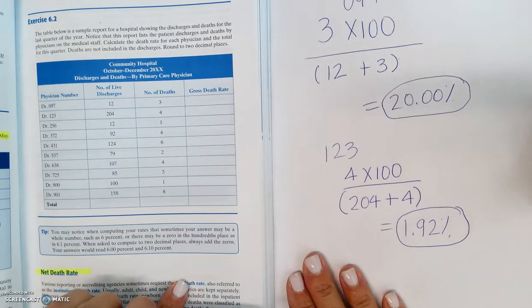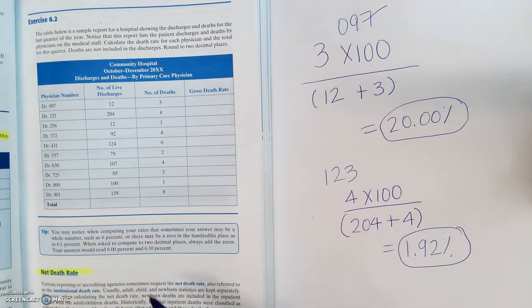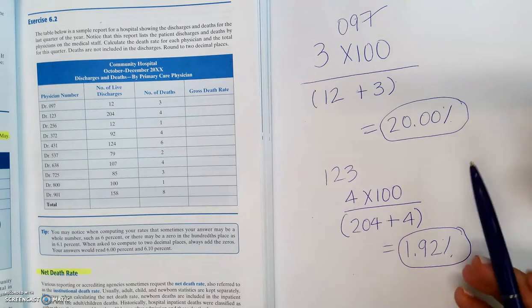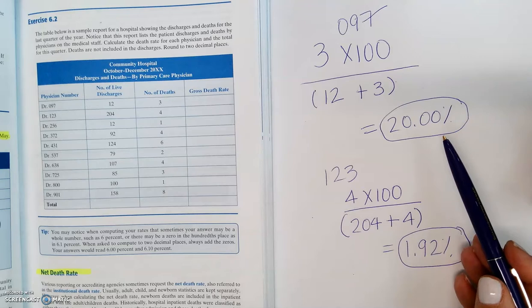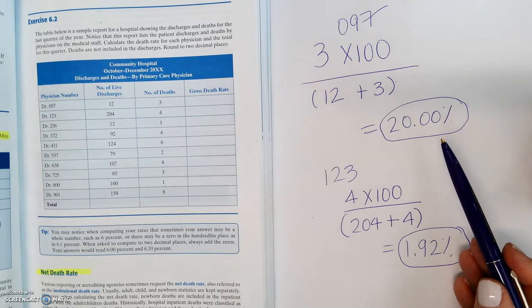We're not saying he's a bad physician. Dr. 097 may actually treat the sickest of the sick patients, and that's why that particular physician may have higher death rates. So when you calculate a death rate and you come up with something that seems pretty large, it's okay to pause and question that.